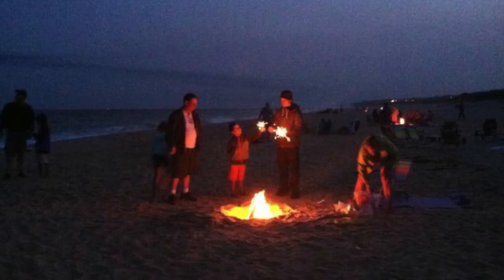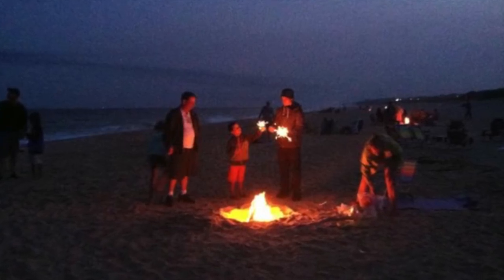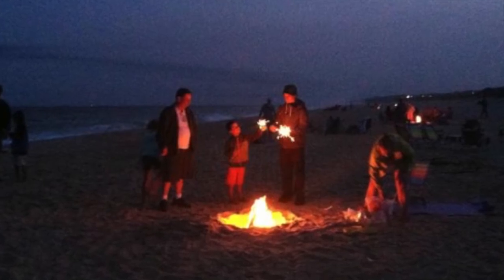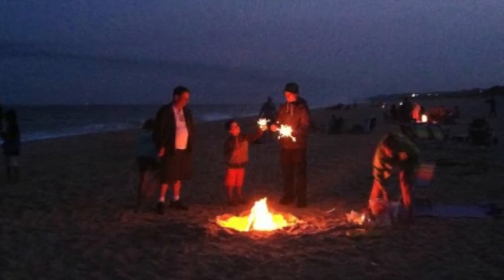Flammability. Flammability is the ability of a substance to ignite or combust. A connection to the beach that can be made from this is when lighting a campfire on the beach.